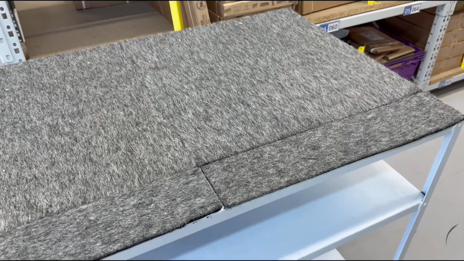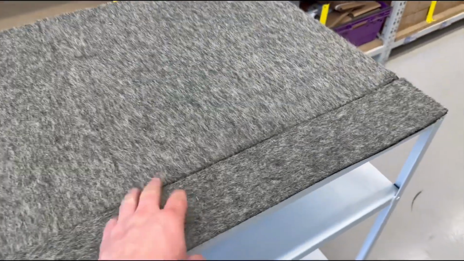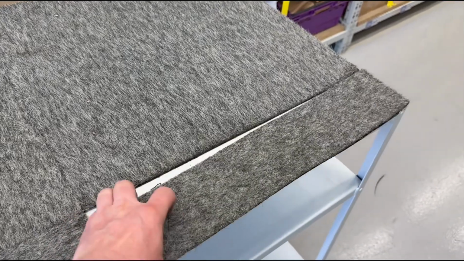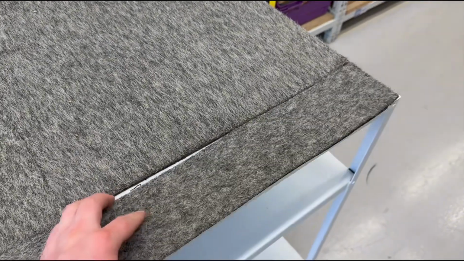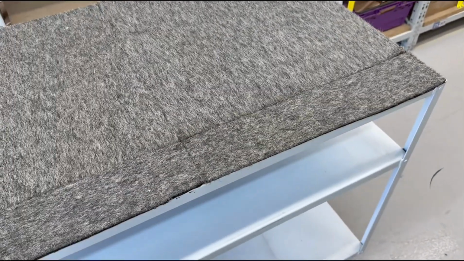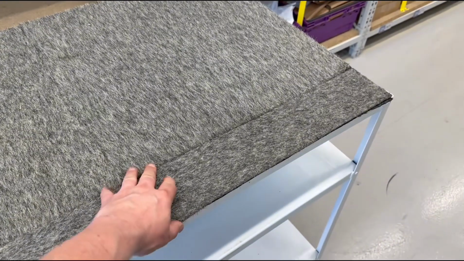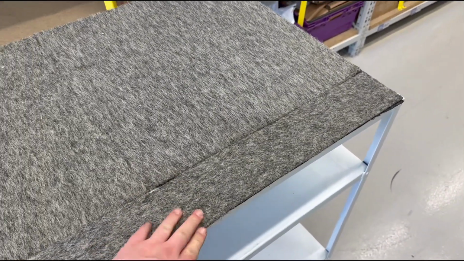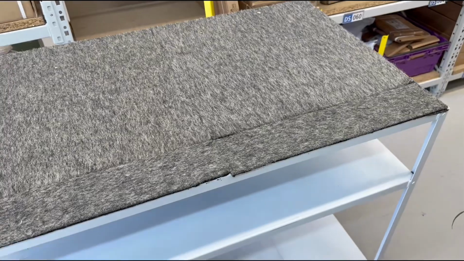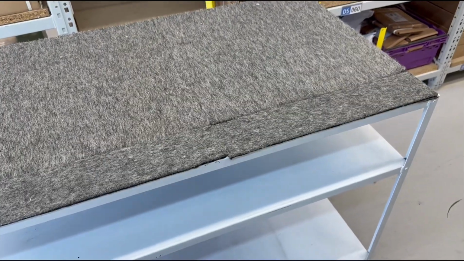So this is our returns trolley, and I noticed when I was bringing it back round earlier on that this keeps falling off. It's a bit of a pain, so just going to leave that better than we found it. And there's the after, so just stuck it back down so it's not going anywhere, saving any struggle when you're taking it round and it keeps falling off, just leaving it better than I found it.